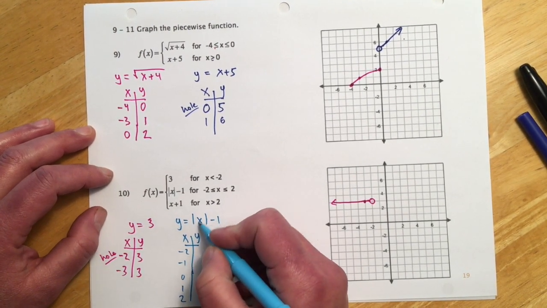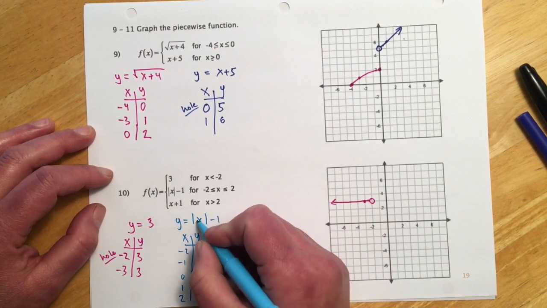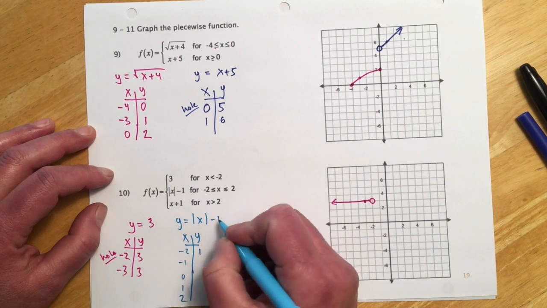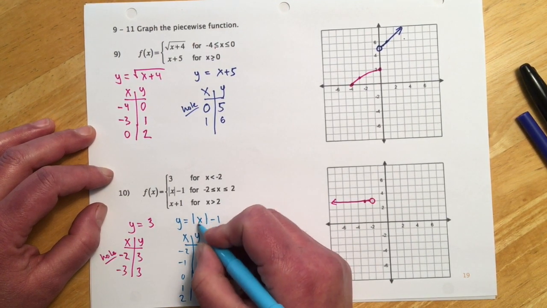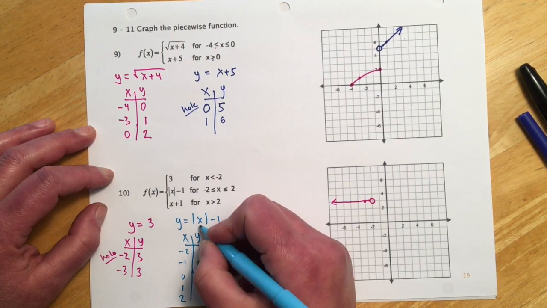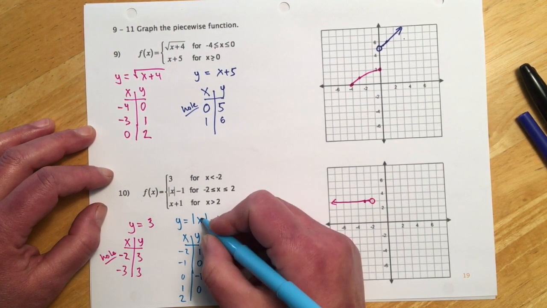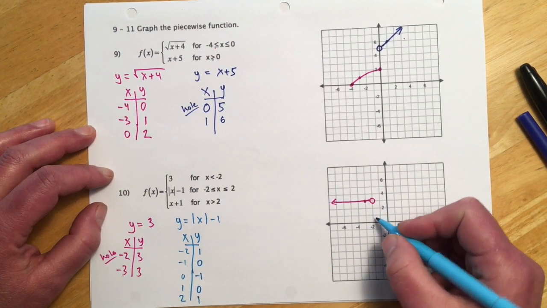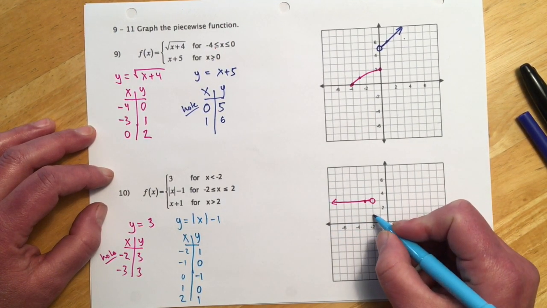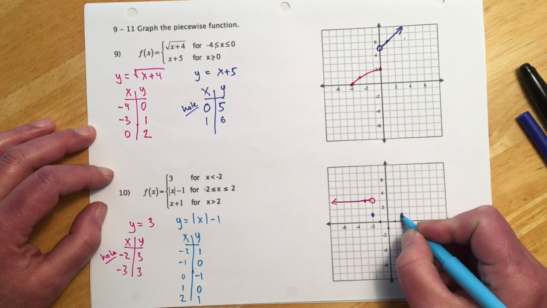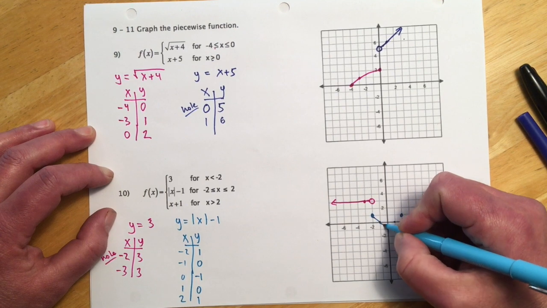So negative 2 in absolute value comes out positive 2, and then 2 minus 1 will be 1. Negative 1 would be 1 minus 1, 0. Absolute value of 0, minus 1, is negative 1. And you can see we're going to get the same numbers, right? So 1 minus 1 is 0 again, and then 2 minus 1 will be 1. So that's going to be right here. So when x is negative 2, y is 1. And then it's going to come down like that V shape that we saw in the library of functions.